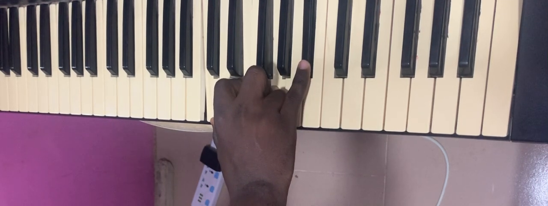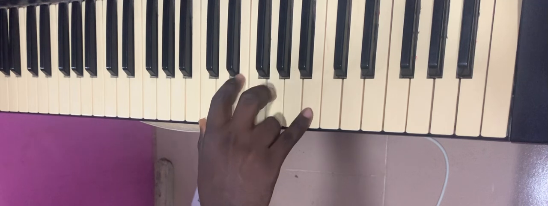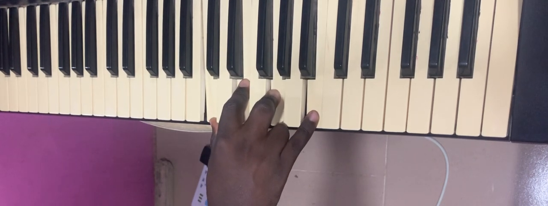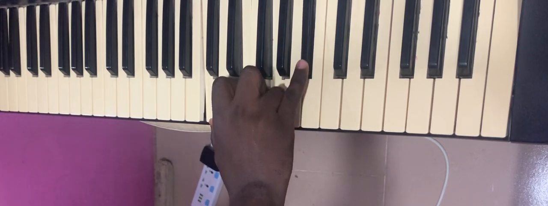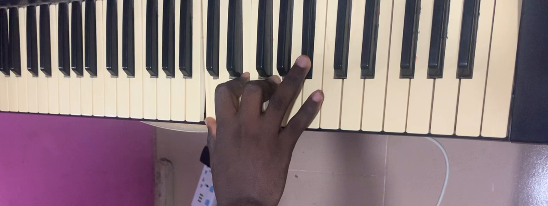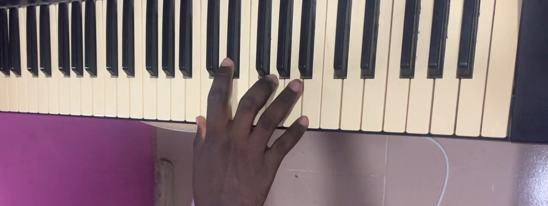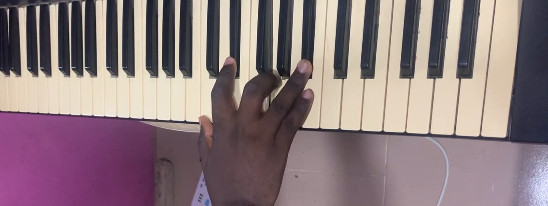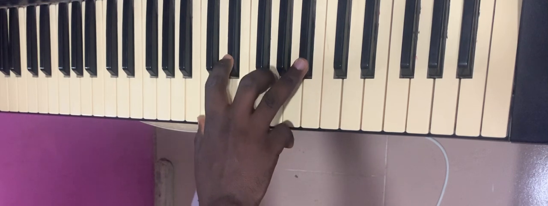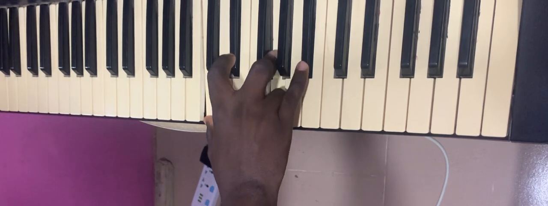If we flat our 3rd, we get our minor 7th chord. So there is our C major 7th chord. If we flat the 7, we get a C7, or a C dominant 7. If we flat the 3rd and the 7th from the C major 7th chord, we get our C minor chord. So this becomes our C minor 7.